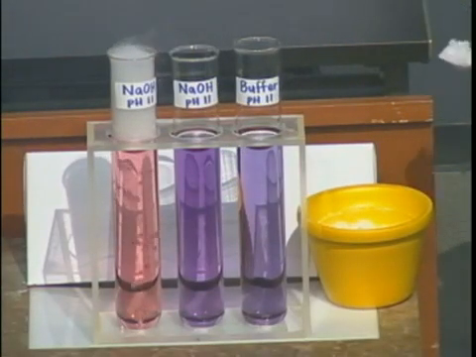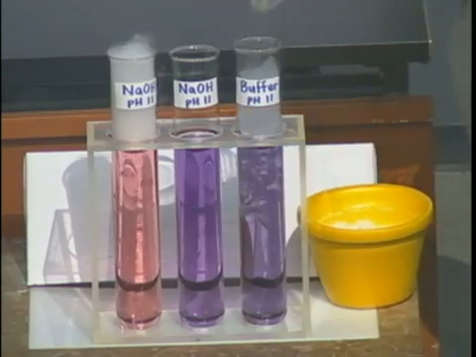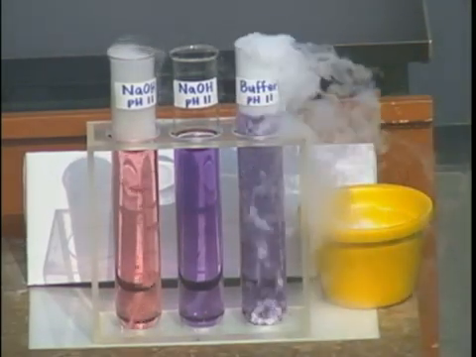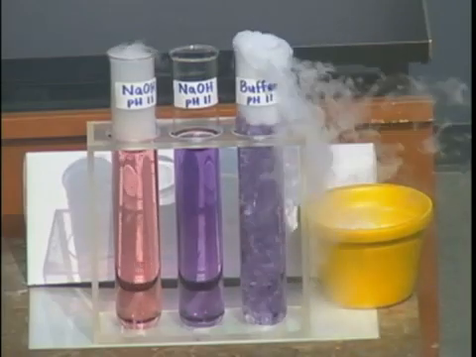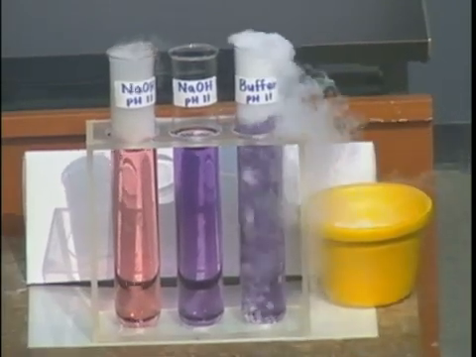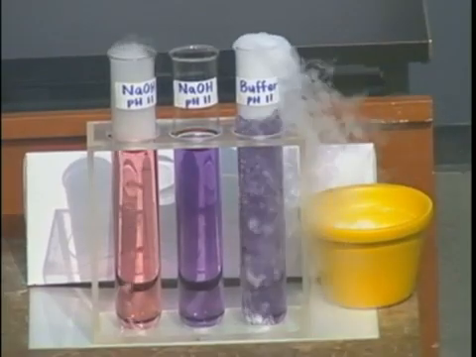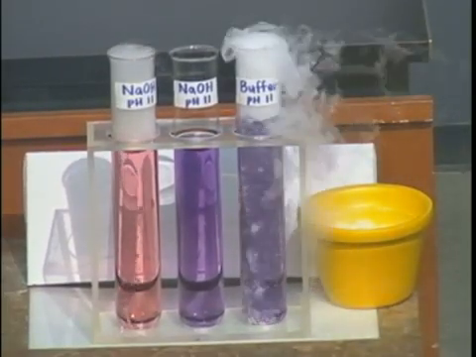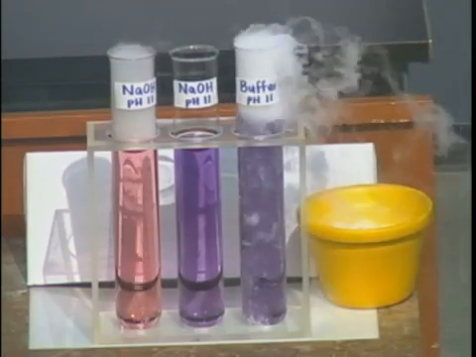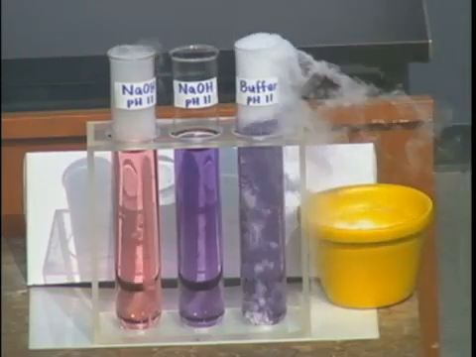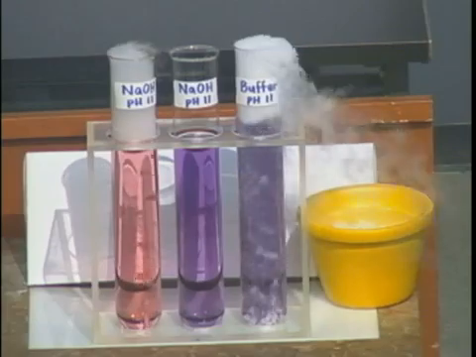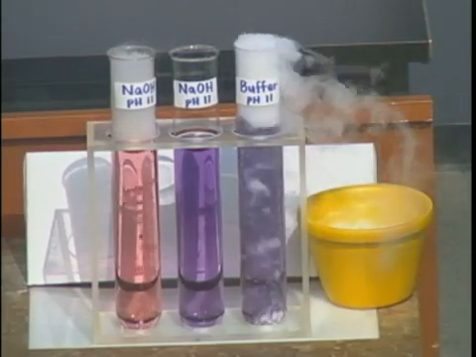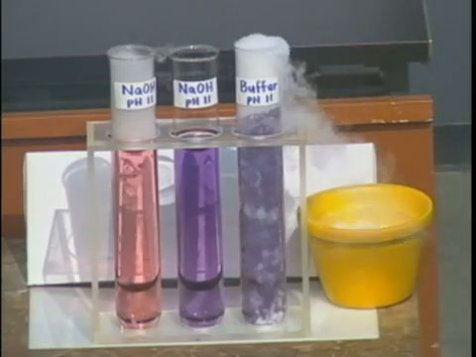Are we up there? Good. See that? Nada. Niet, niente. Nichts, nothing. Okay, rien. That's what a buffer is all about.